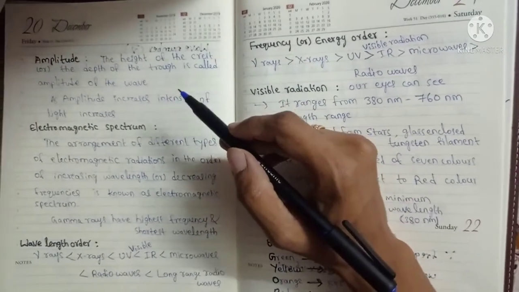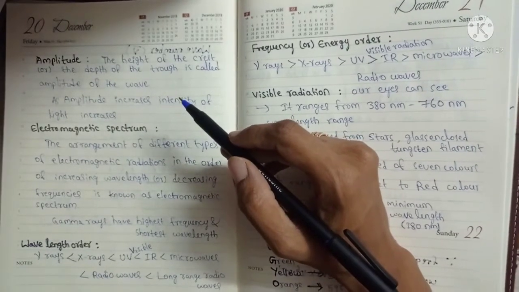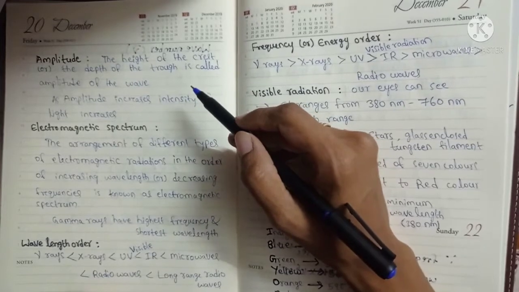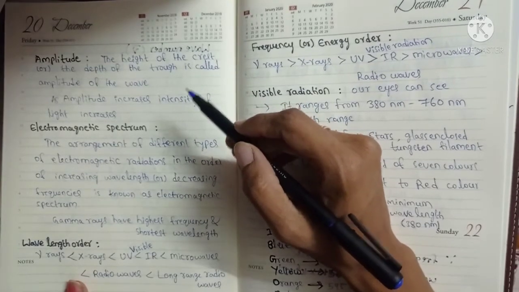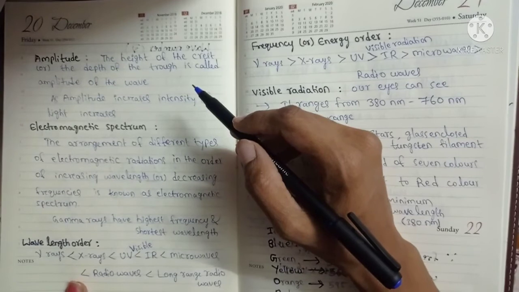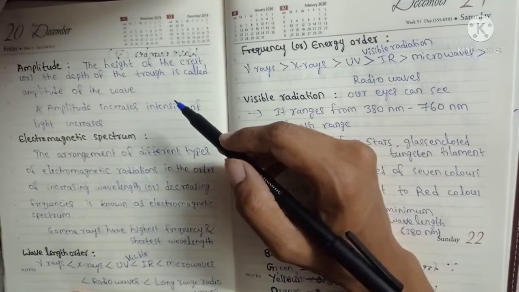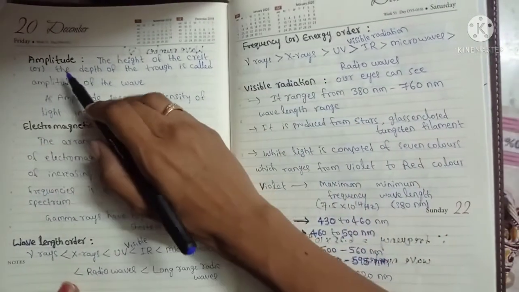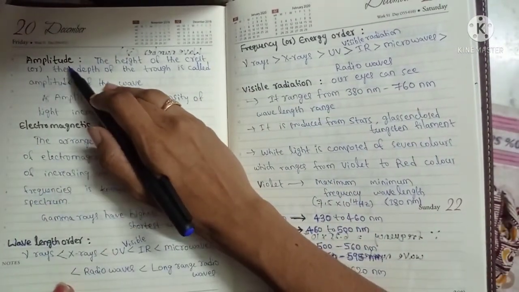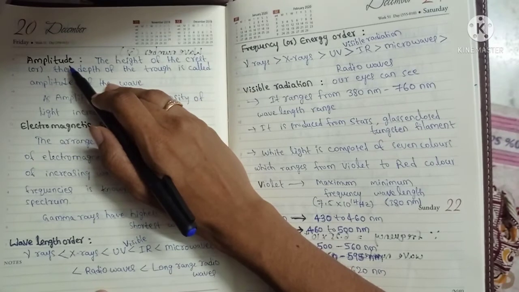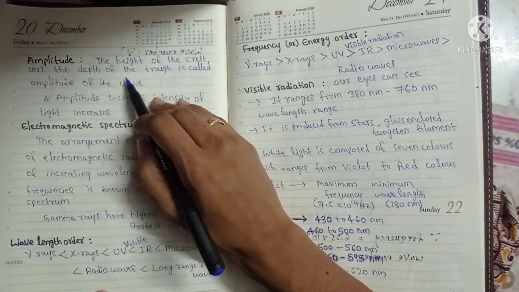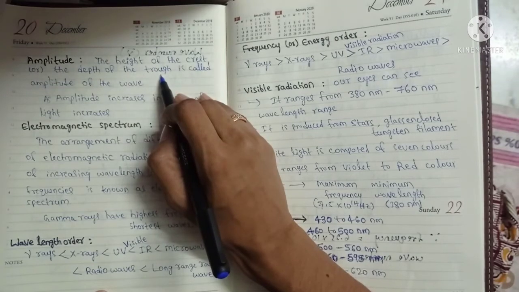Light contains wave nature, and we have seen the measurable properties of waves, that is wavelength, wave number, frequency and energy. So all the measurable properties we have seen. One more property remains, that is amplitude. Amplitude means the height of the crest or depth of the trough of the wave.